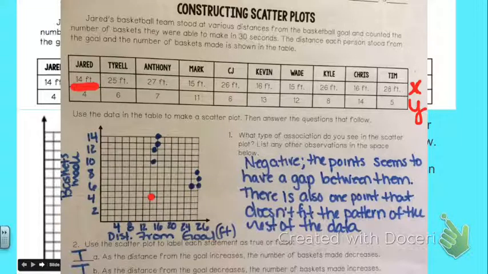Then I'm looking at Tyrell, who was 25 feet from the goal, and he made 6 baskets. So he is about right here. Now we're looking at Anthony, and he was 27 feet from the goal, and he scored 7 baskets, and I think I put his here on the very end right there.